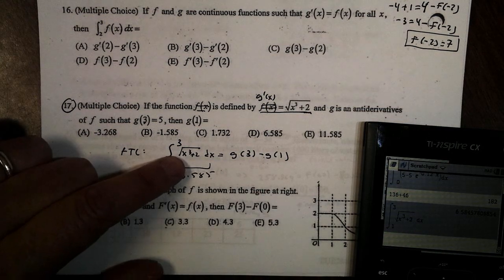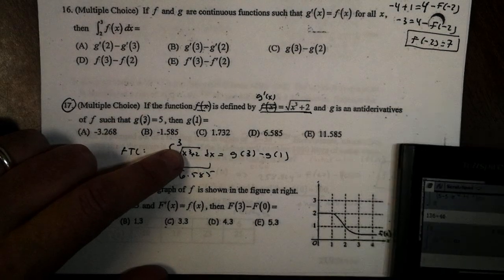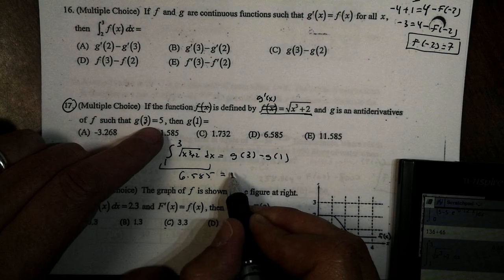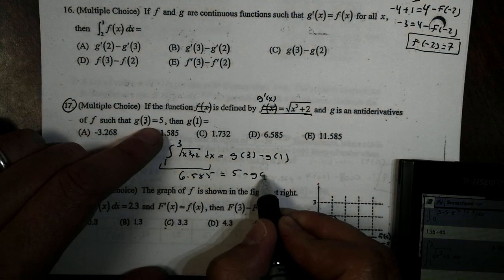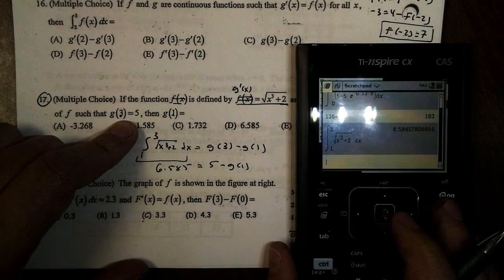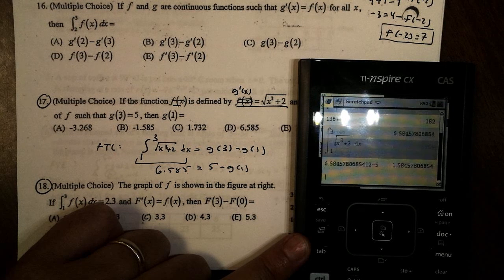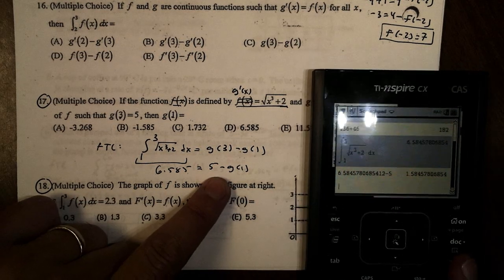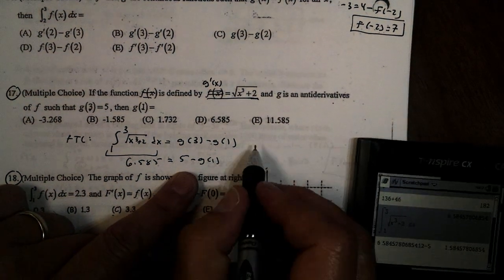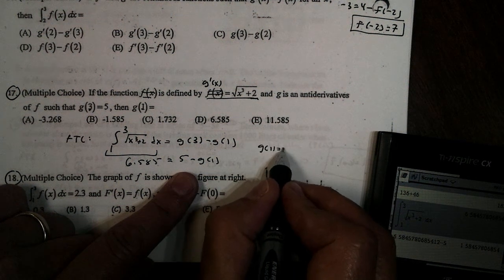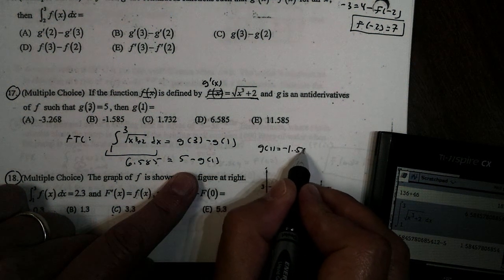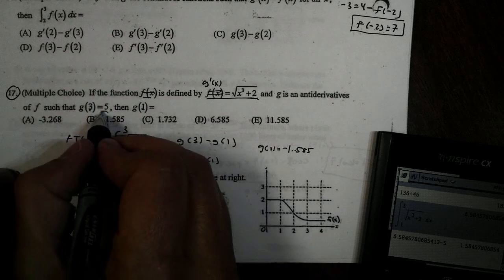We can't integrate this one by hand, so we have to use a calculator. And that's going to equal g of 3, which they tell me is 5, minus g of 1, so minus the 5. Be careful, I do have to change my sign, so we should get g of 1 is negative 1.585. And the answer, of course, is B.